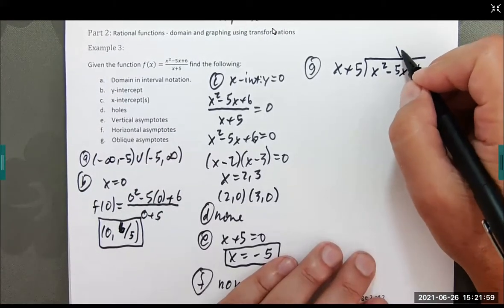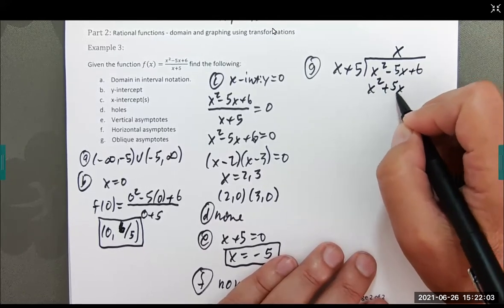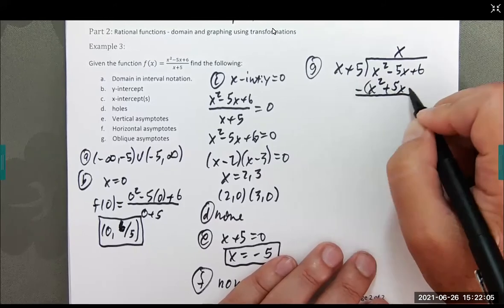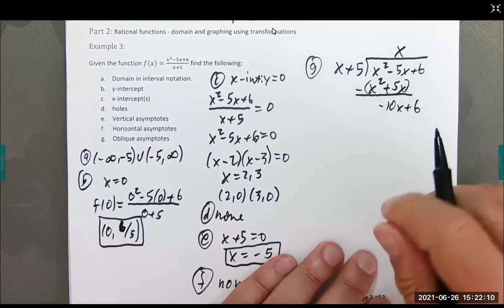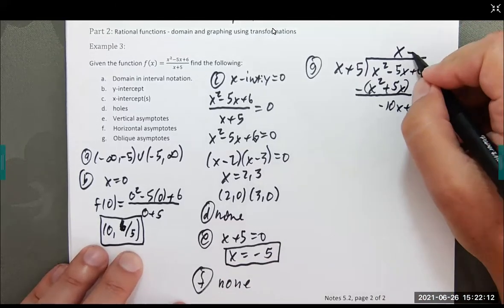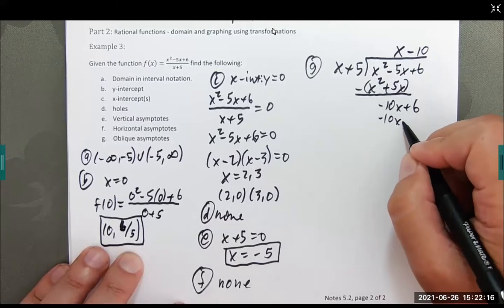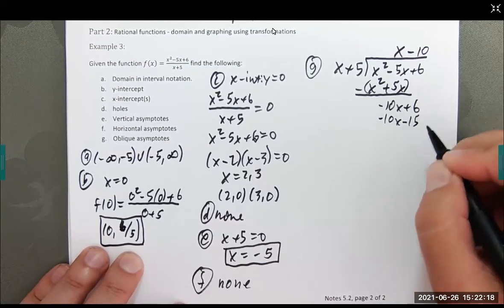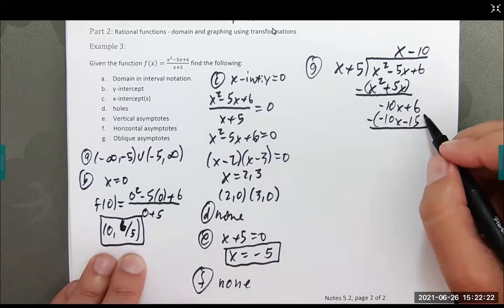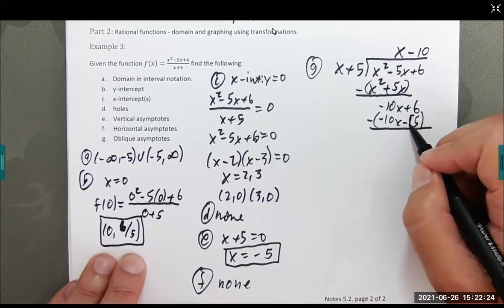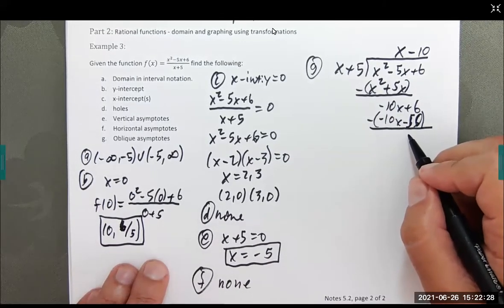So x times x plus 5 gives x squared plus 5x, subtract, negative 10x plus 6. Negative 10 times x plus 5 gives negative 10x minus 50, and subtracting gives us a remainder of 56.